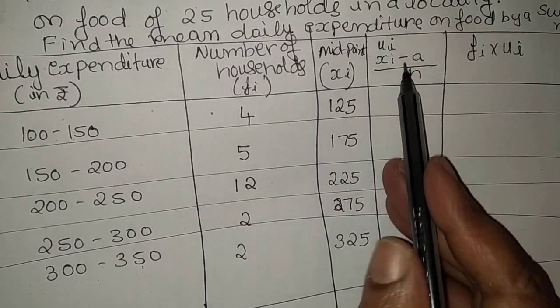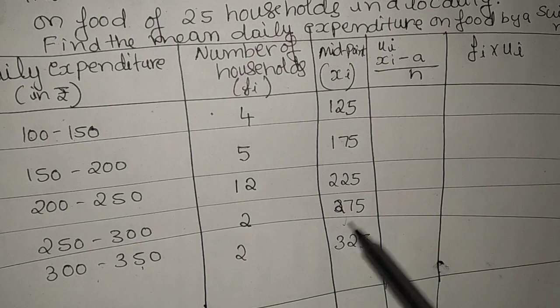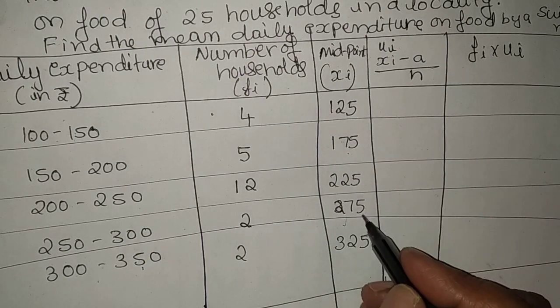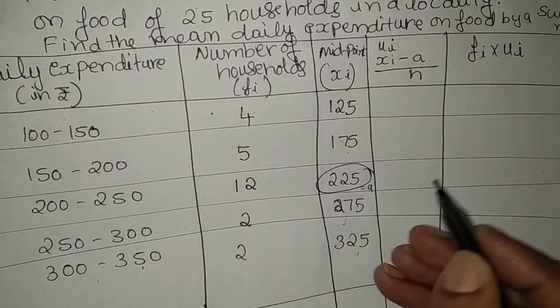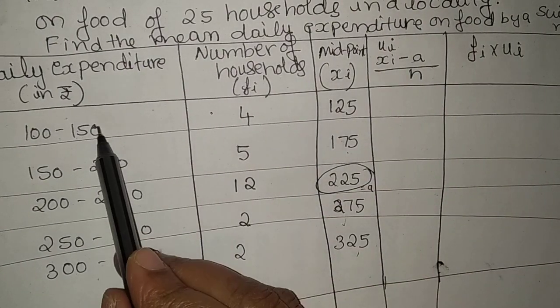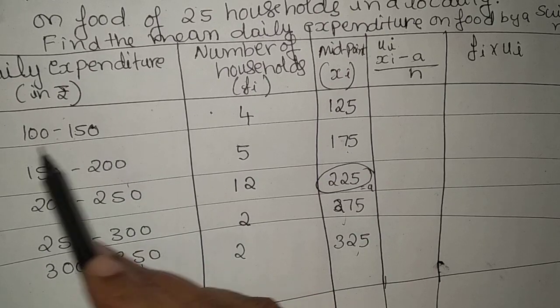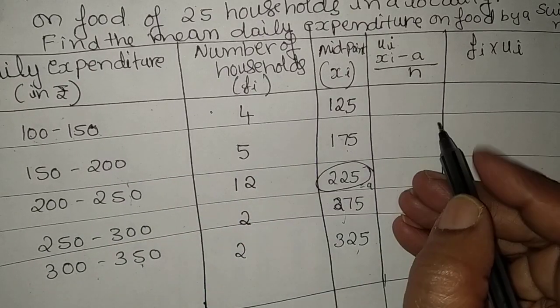So see here, the midpoints are 1, 2, 3, 4, 5. This will be a, the assumed mean. And h, the difference between the upper and the lower limit, will be 50.